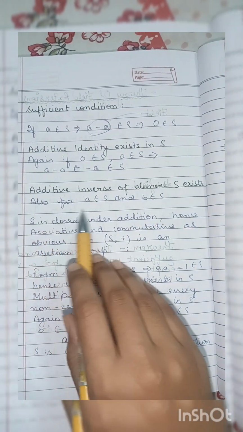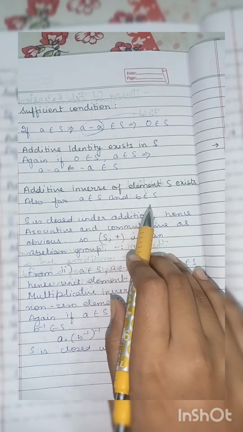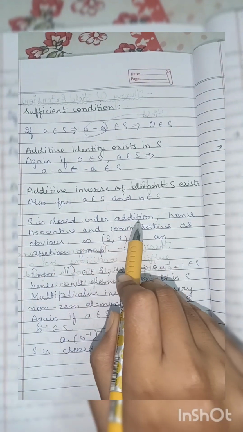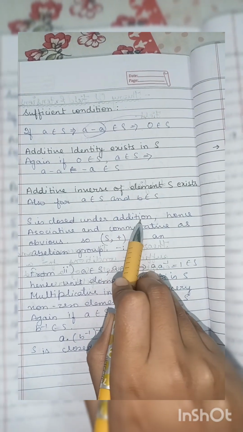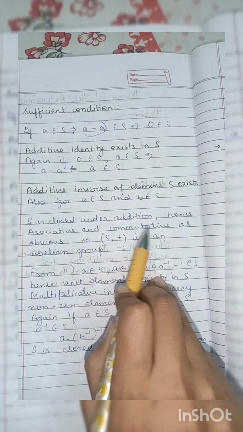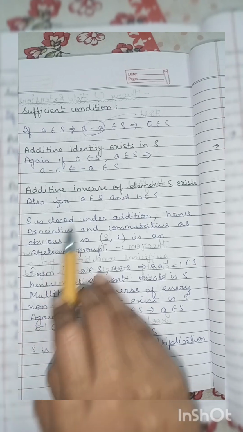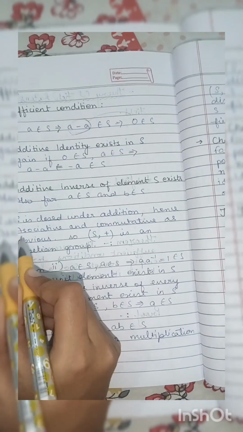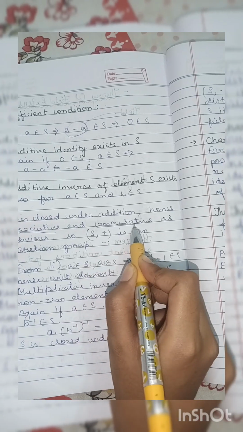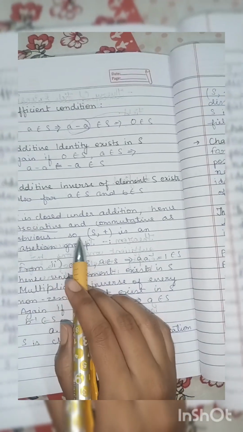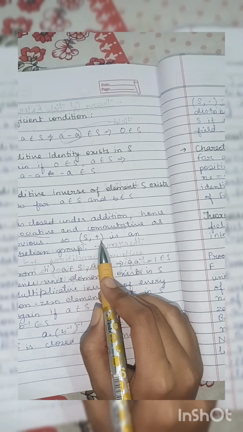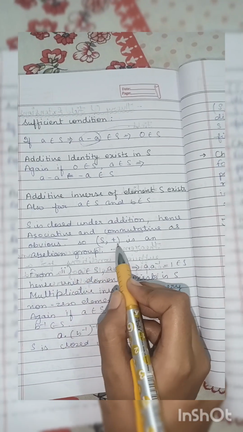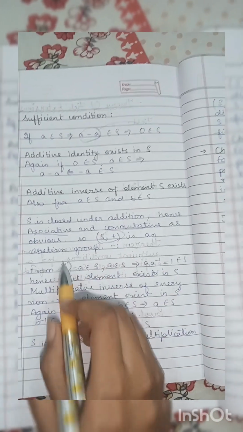Also for a and b both belonging to S, S is closed under addition. Hence associative and commutative are obvious. If it is closed under addition, it will be associative as well as commutative. Then (S, +) is an abelian group.